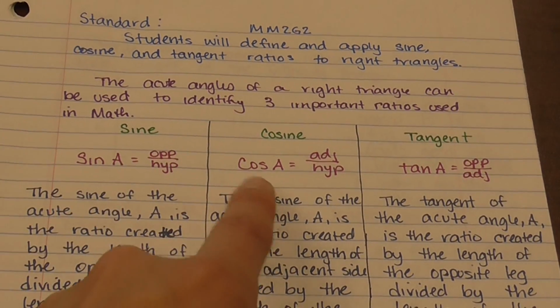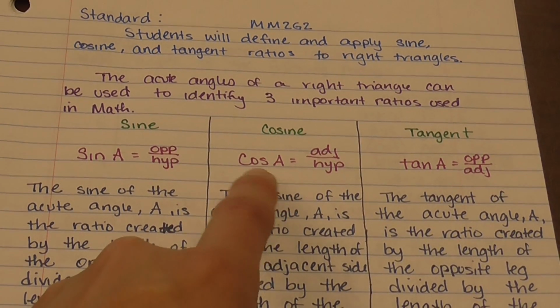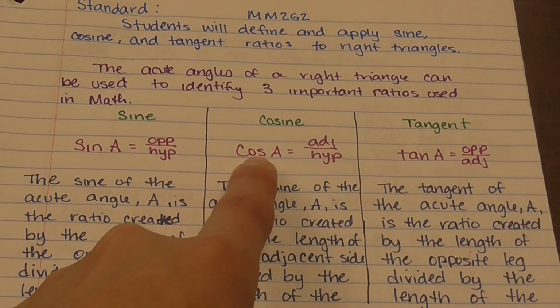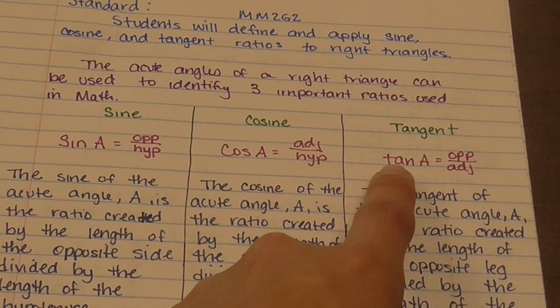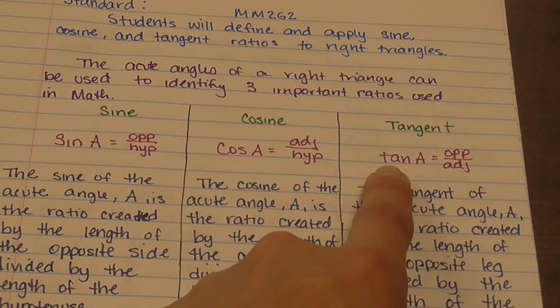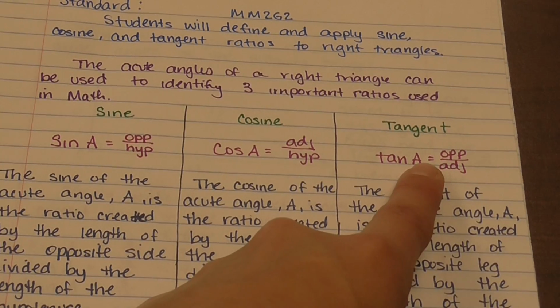Cosine is represented by just cos A, A being your angle. Even though you see just c-o-s, it is pronounced cosine, not cos. Tangent is tan A. Again, you would pronounce this tangent, even though you just see tan, and A is your angle.